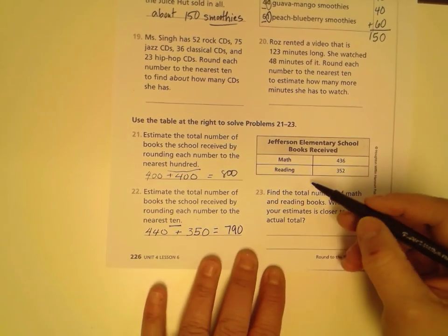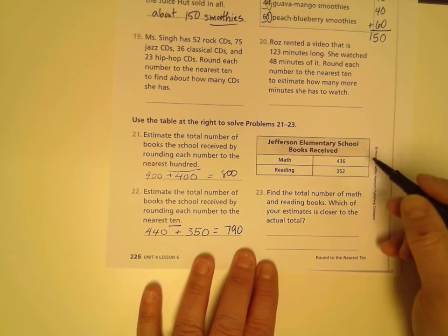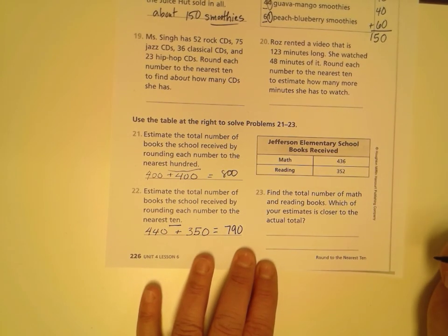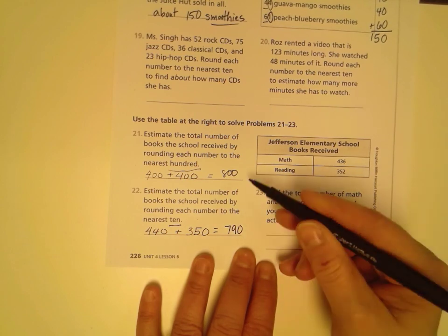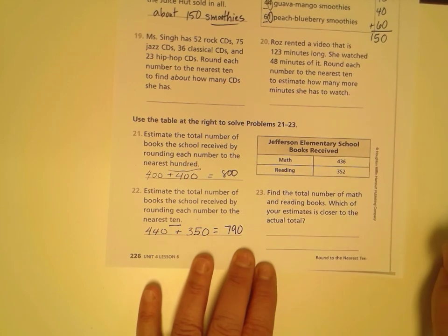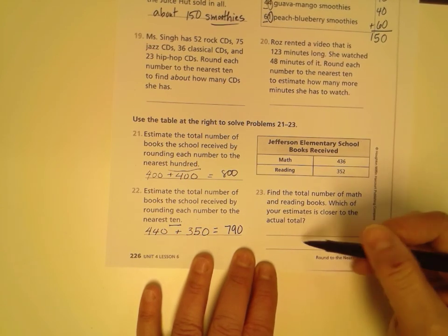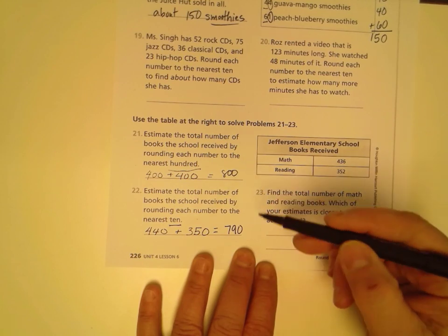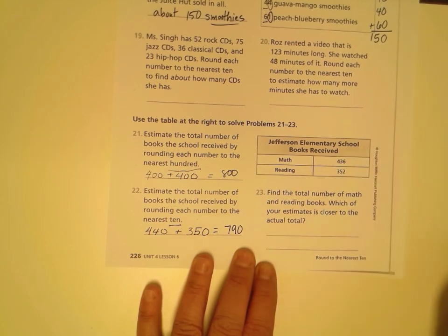And then for the total number, you needed to add 436 plus 352 and get the actual answer and see which one is closer, 800 or 790. And then you should tell me whether rounding to the nearest 100 or rounding to the nearest 10 was closest to your correct answer. So that's what goes there.